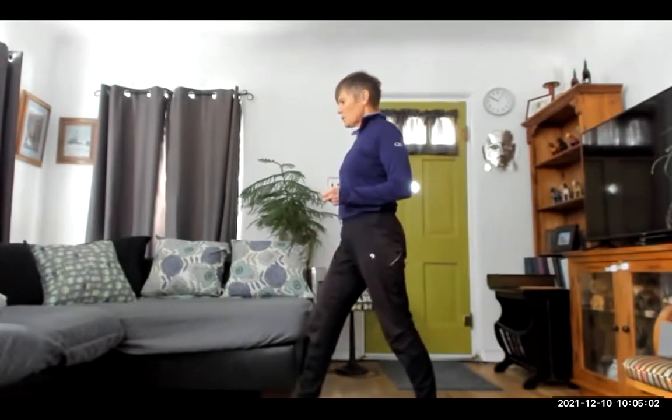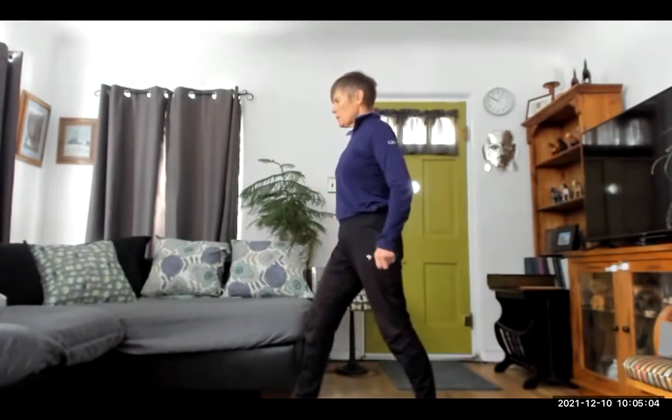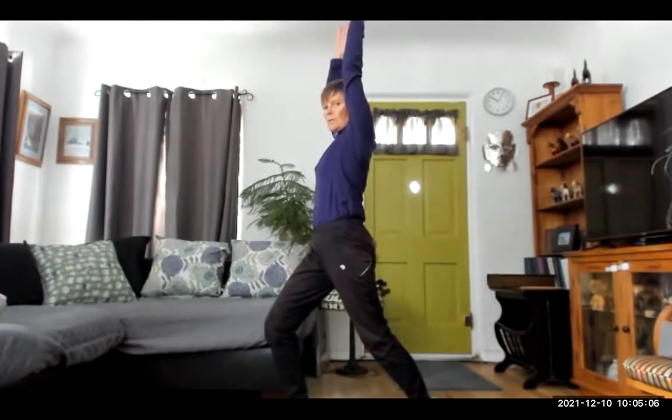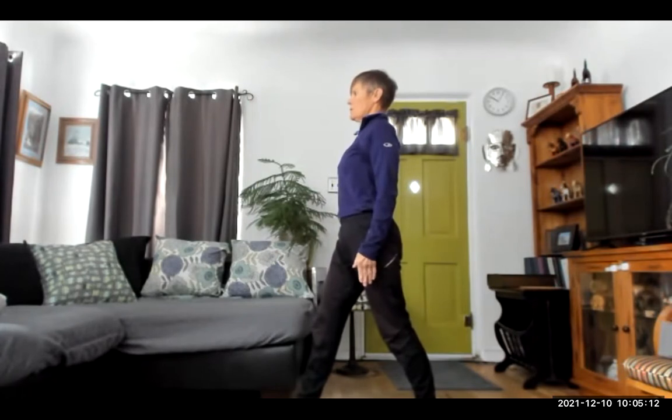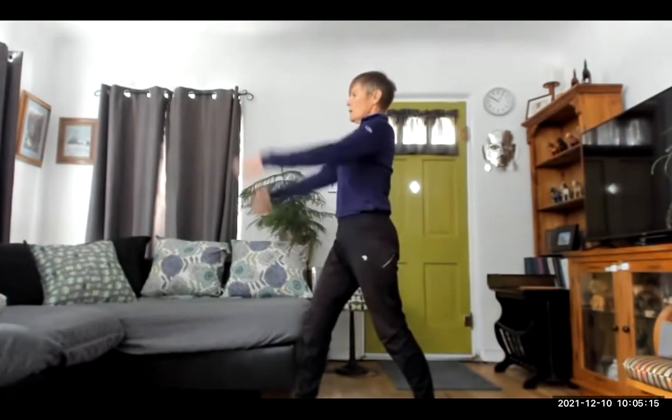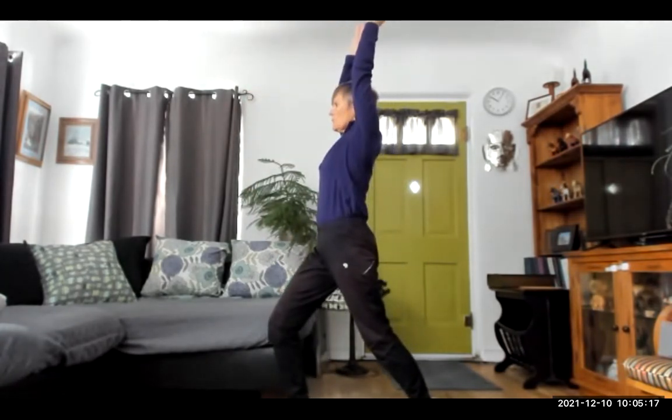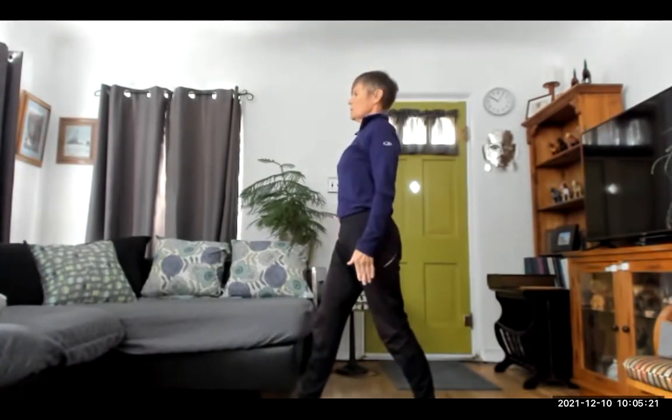So right leg is forward. And as you bend through your right leg, reach the arms up. And as you straighten the right leg, take the arms down to your sides. Okay, so inhale, arms come up, right knee bent, exhale, legs straight, arms down to the side.